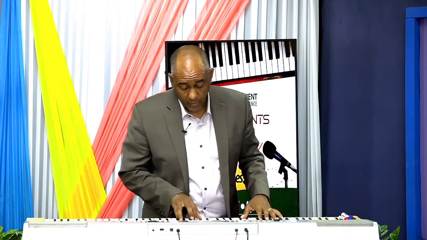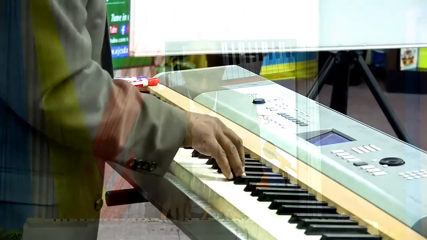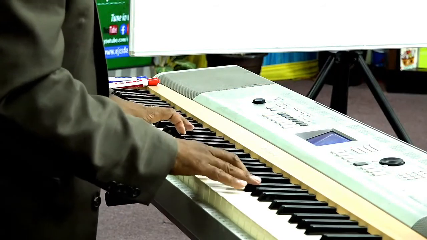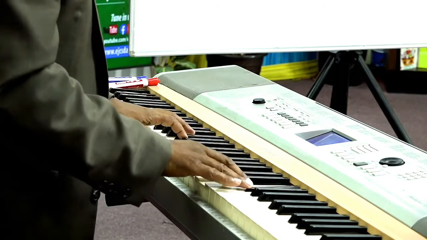So let's move to the next key. Now that you understand the principle, we are going to go through all the keys very, very quickly. So our next key will be D. So D is 1, 5 is A, B minor is 6. 1, A for 5, 6, B minor.